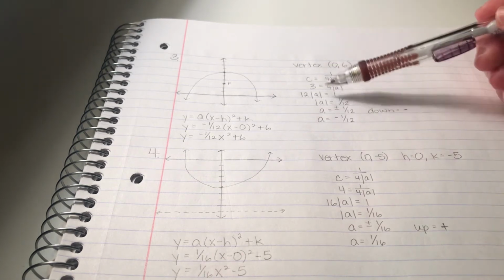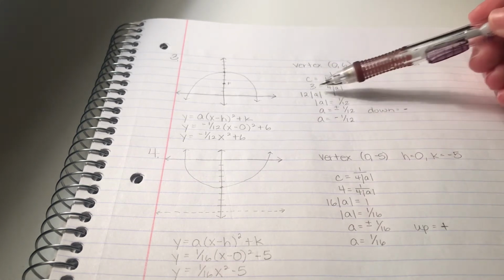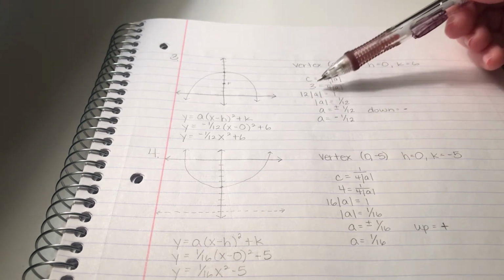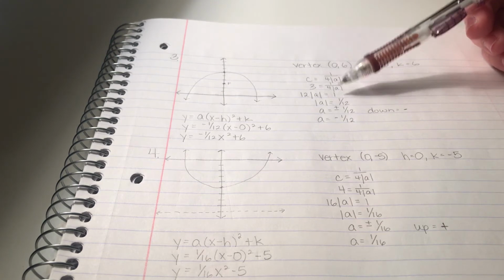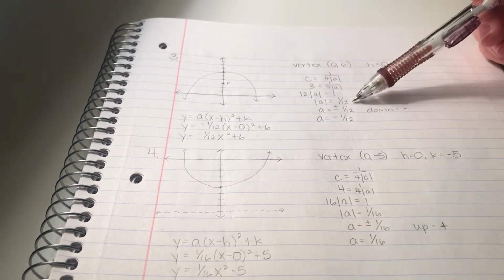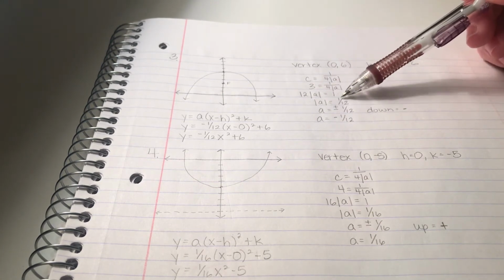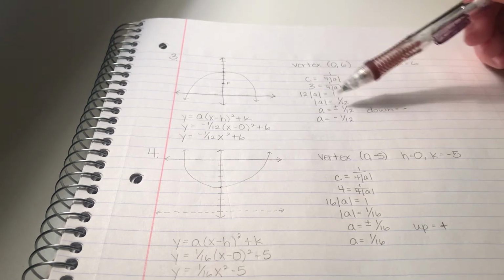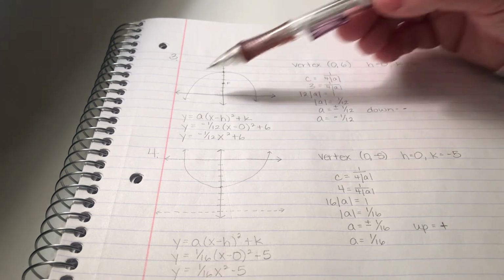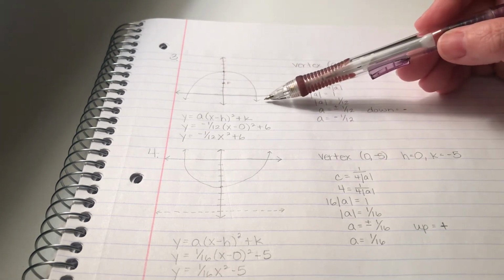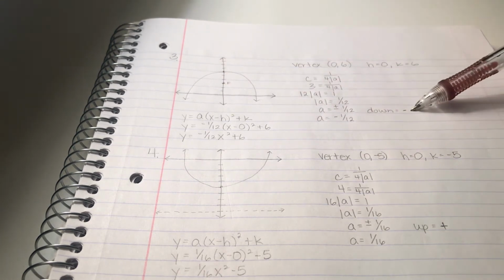And for the purpose of this tutorial, I'm going to quit saying absolute value of a because it's a mouthful. So 12a equals, and that just left us with 1 here. So once I divide both sides by 12, I get a equals 1/12. Since it was absolute value, it could be plus or minus. The way I figure out which one it is is to see which way this parabola opens. Since it opens down, it's going to be negative.